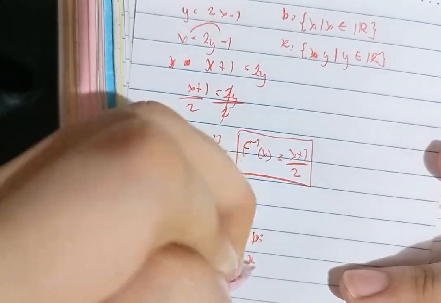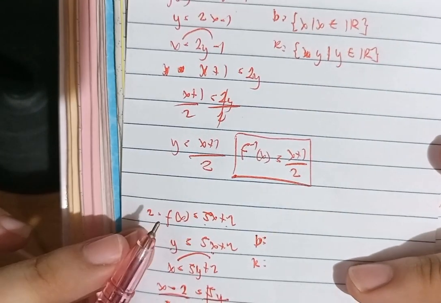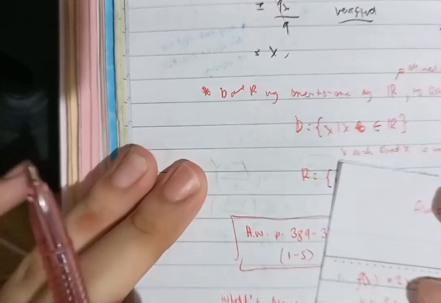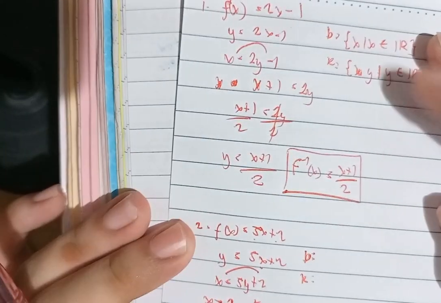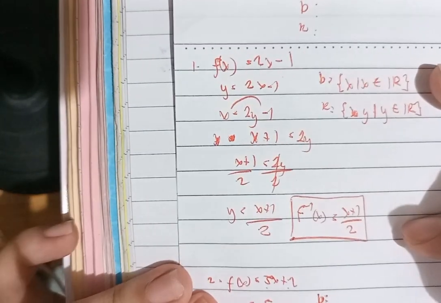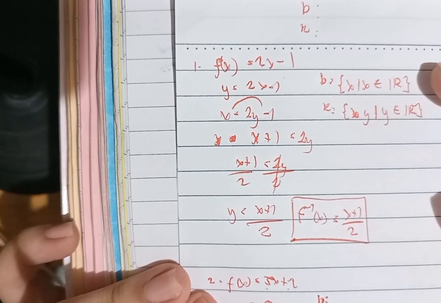Ang domain and range niya is same pa rin since 1 to 1 naman siya. Yun. Yun pa rin na yun. So, ano din nasabi ko dito?